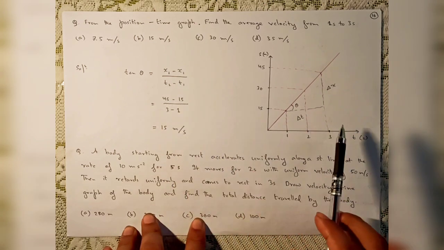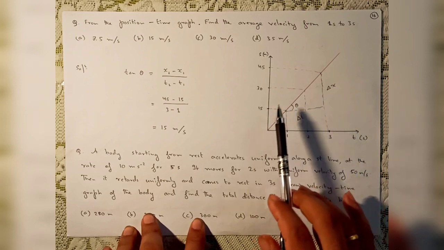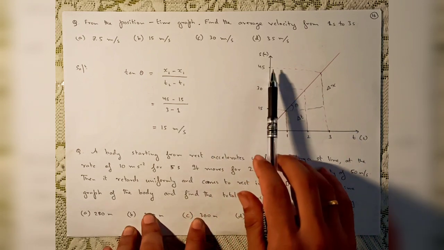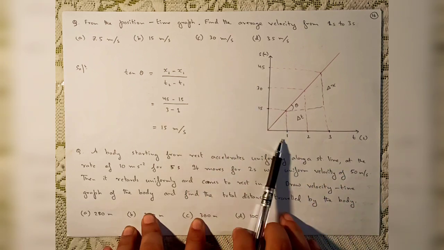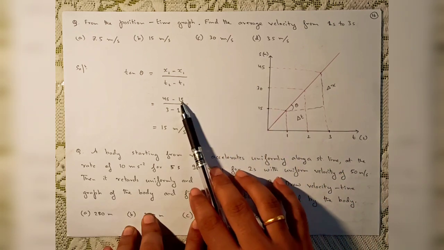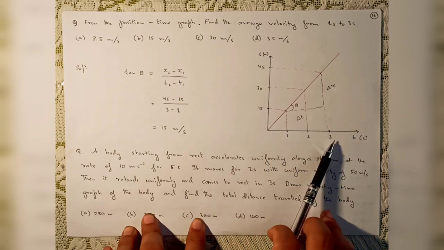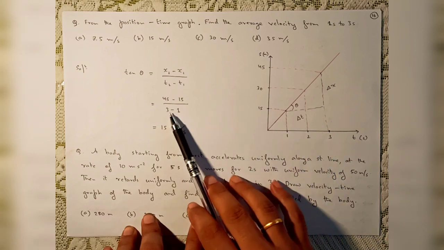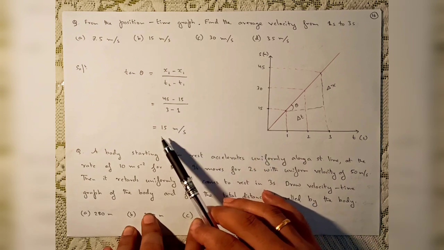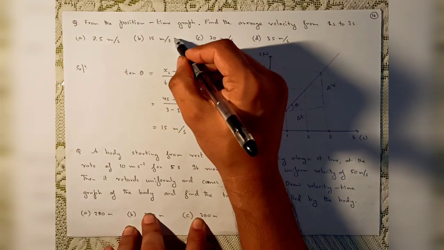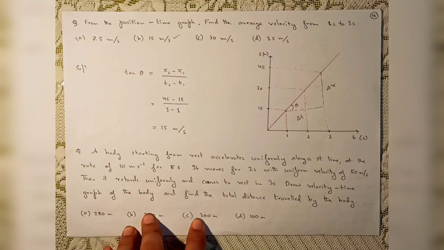In 3 seconds it has covered 45, in 1 second it has covered 15. So t2 is 3 seconds and t1 is 1 second. Therefore the answer that I am going to get is 15 meter per second.